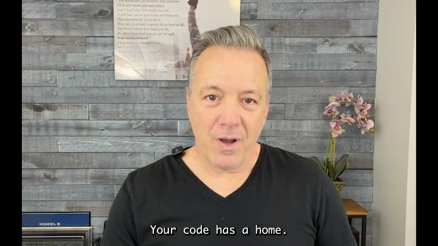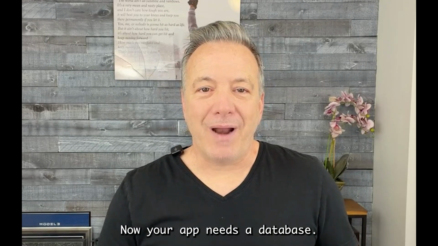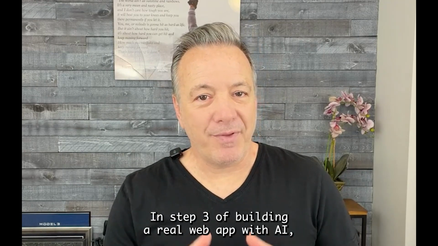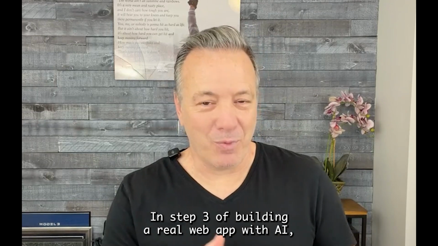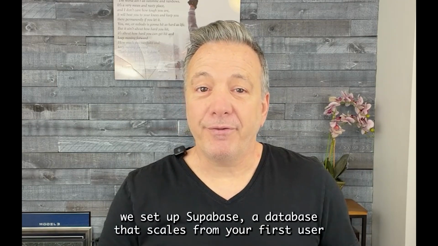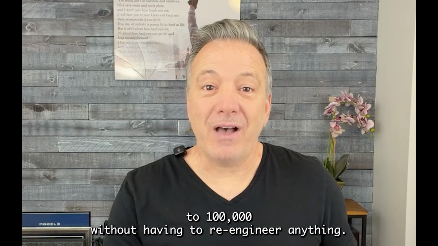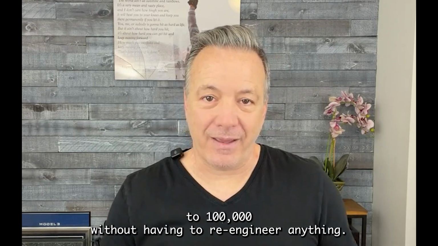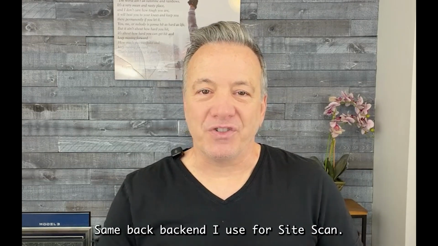Your code has a home, your computer is ready, now your app needs a database. In step 3 of building a real web app with AI, we set up Supabase, a database that scales from your first user to 100,000 without having to re-engineer anything. Same backend I use for SiteScan.